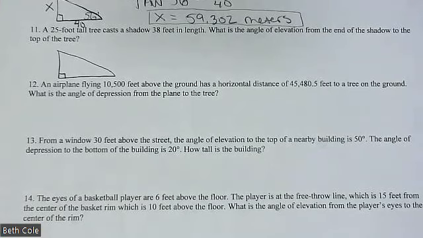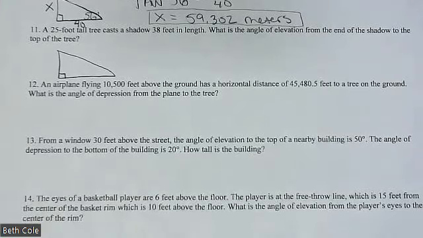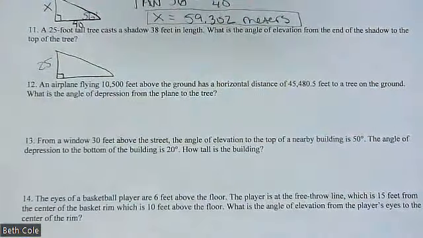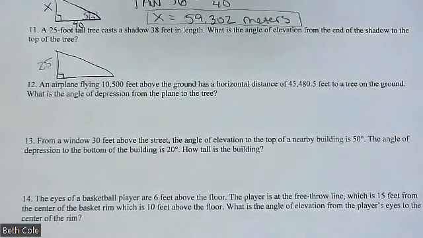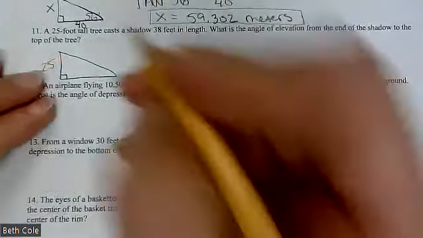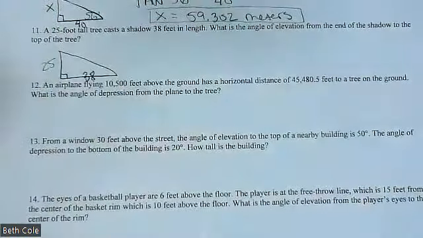All right. 25-foot tall tree. So where does the 25 go? You have to have an imagination. Yeah, on the left, or it's going to be opposite of the angle. Cast a shadow 38 feet in length. So where does the 38 go? On the bottom. Shadows go along the ground.